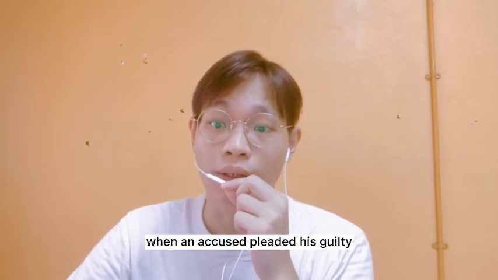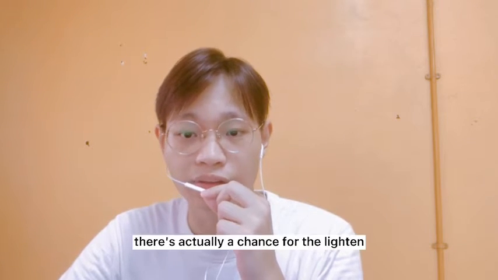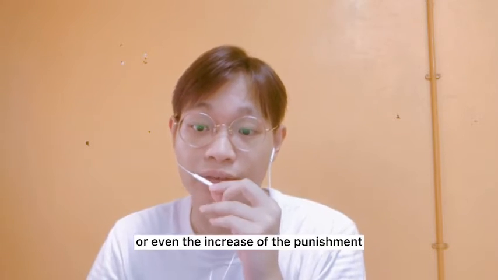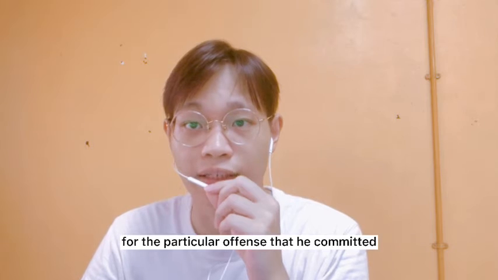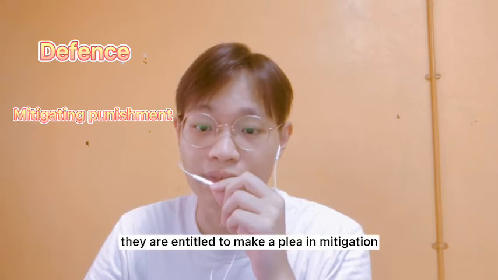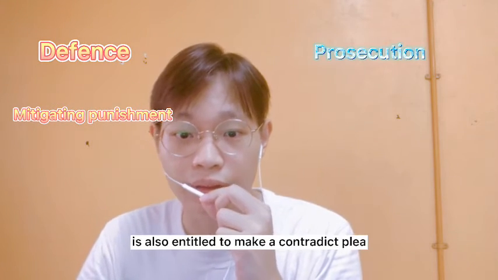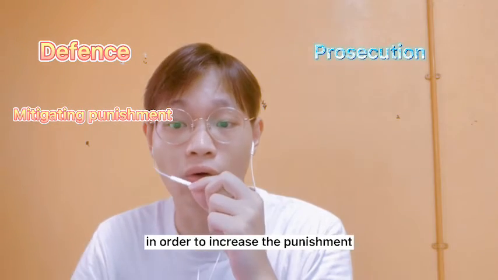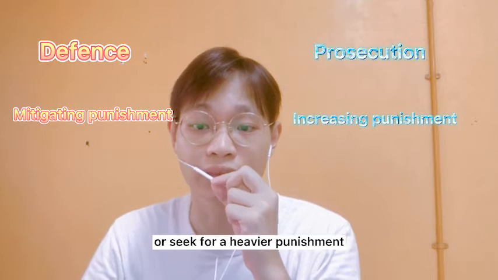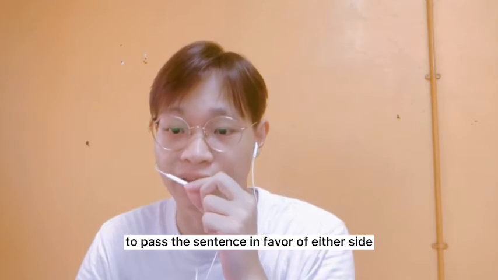For your information, when an accused pleads guilty or is found convicted before the court, there is actually a chance for the lightening or even the increase of the punishment for the particular offense that he committed. Hence, there will be two parties who seek different pleas. The accused or the defense are entitled to make a plea in mitigation. At the same time, the prosecution is also entitled to make a contradicting plea in order to seek a heavier punishment. Then, the court is empowered to make its decision to pass the sentence in favor of either side.